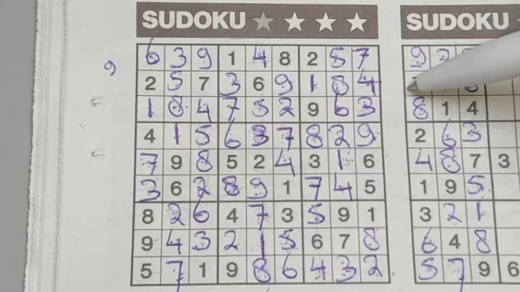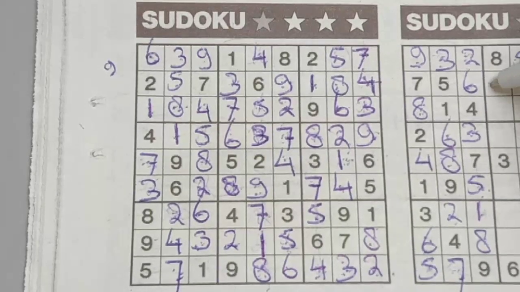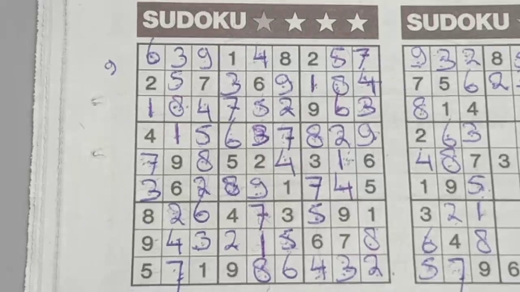Then these 2 numbers in this row for the numbers 2 and 3. We have a 3 here, no 3 there. 3 should be here, and the 2 goes there.